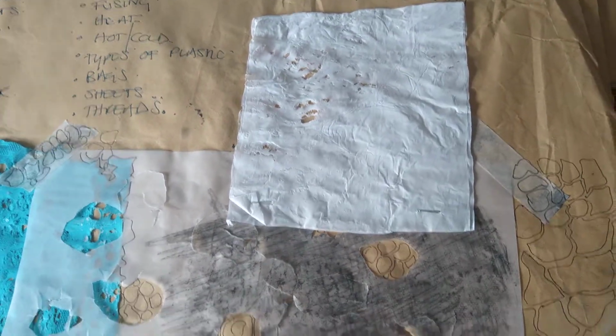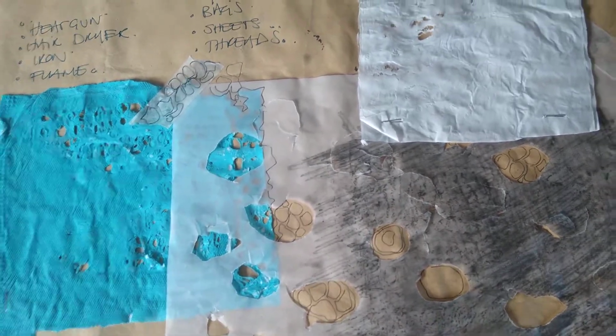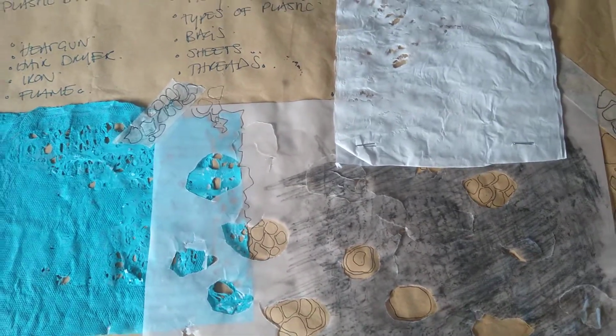Heat fusing plastic is something I've also been working with at the moment, and have worked with in the contemporary context. I absolutely loved this as a piece. These ideas have really been brought back from contemporary context.